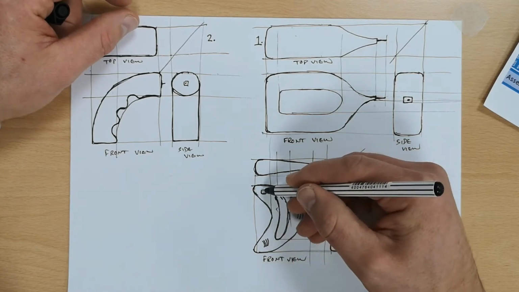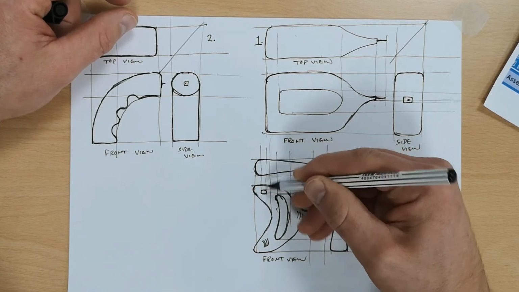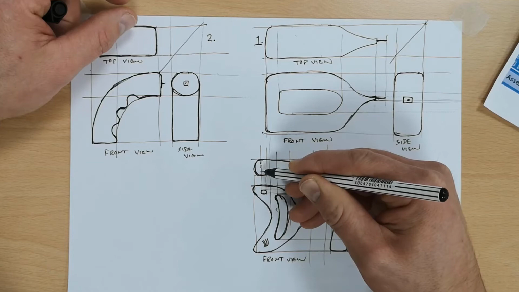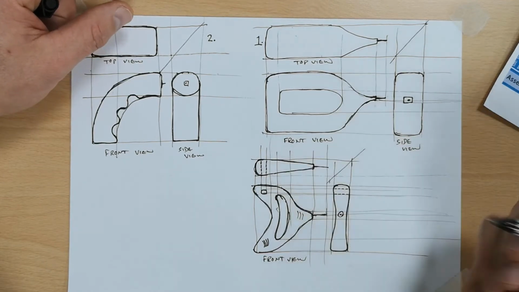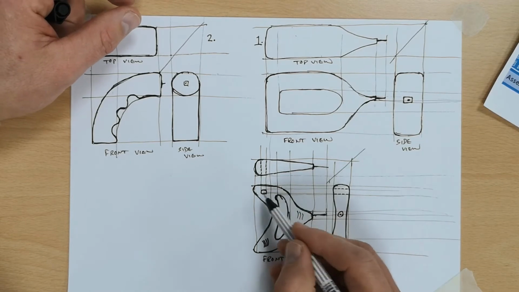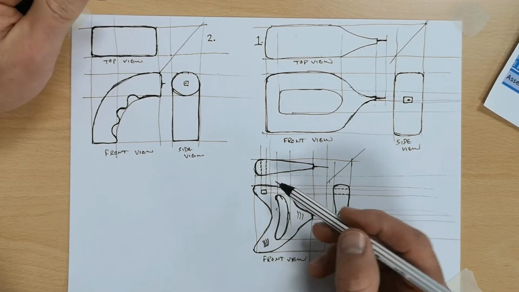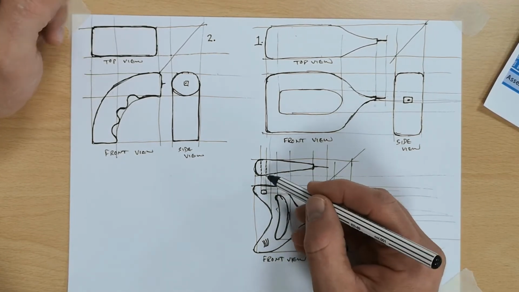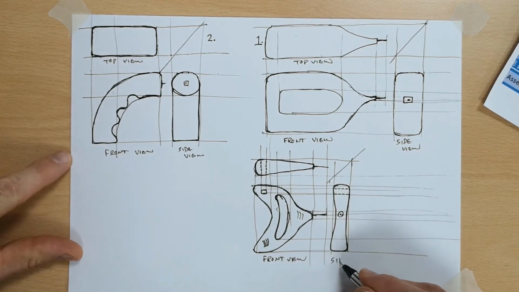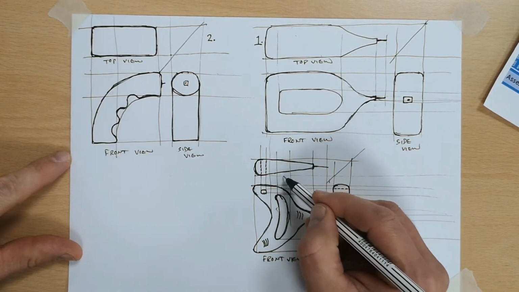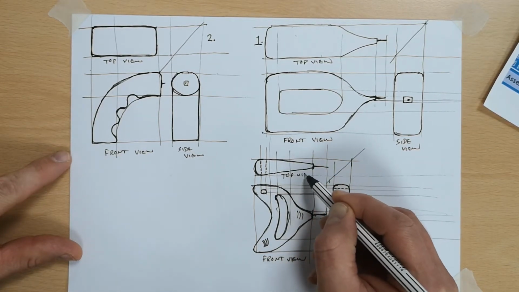And again, just for a few extra marks, you can show that you know how to do these dashes and what they mean. So those dashes are pointing out and resembling the fact that there is a hole going right through there. So front view, side view, and then top view.